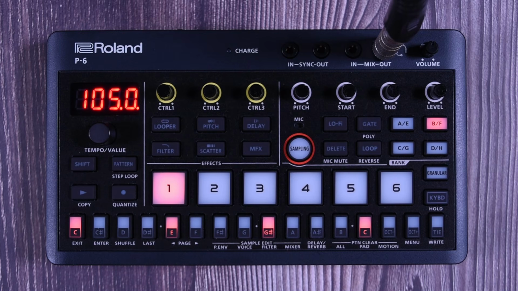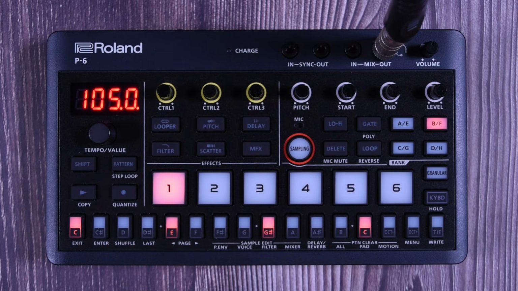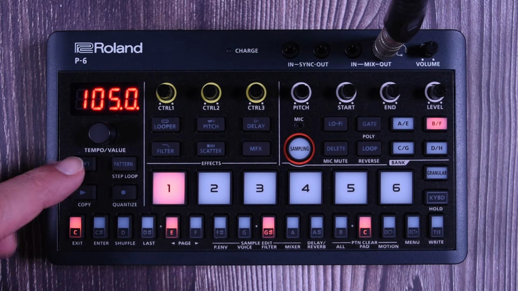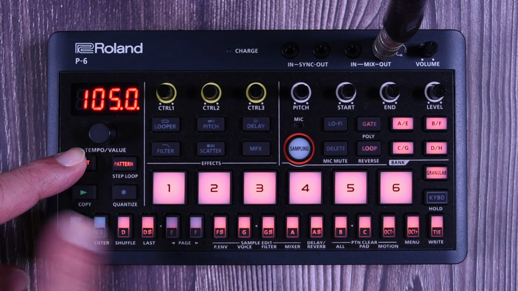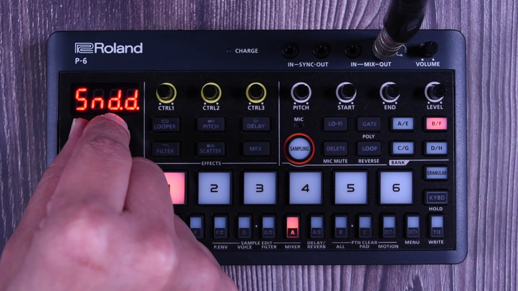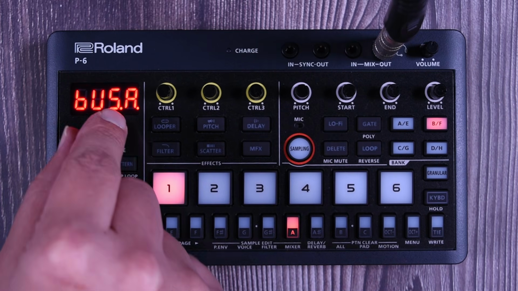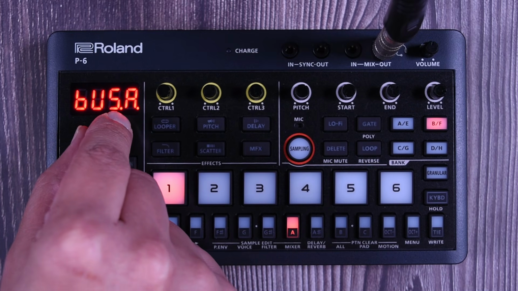For that, you would use the buses, and you have the bus A, you have a bus B, and a bus effect. The bus A and the bus B have no effects. When you route them to those buses, you cannot apply effects. They only will be affected by the bus effect. As we discussed previously in the mixer section, we can select a sound, go to shift, and then go to the mixer. And then when you go all the way to the end, you can select where to go: to A, to B, and to the effect.